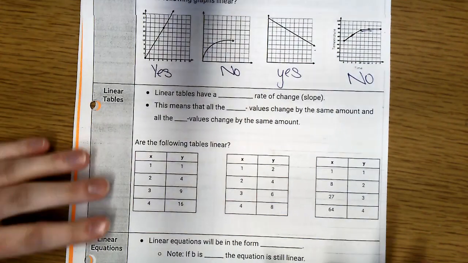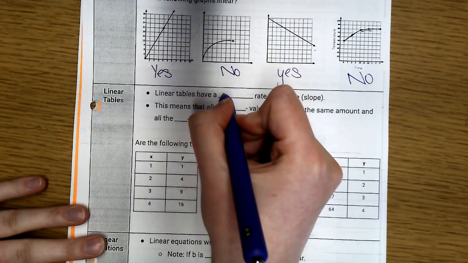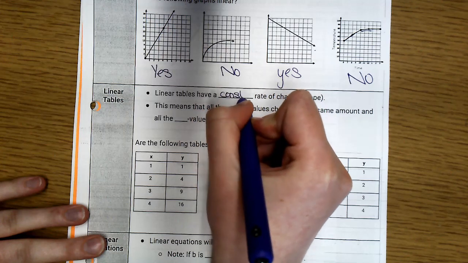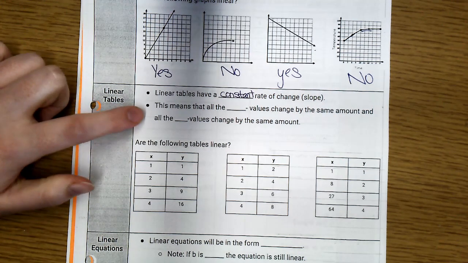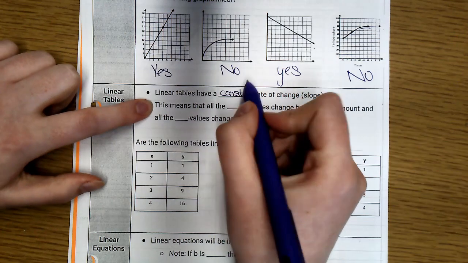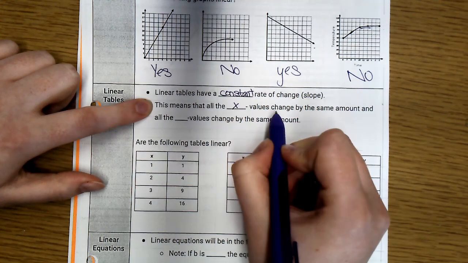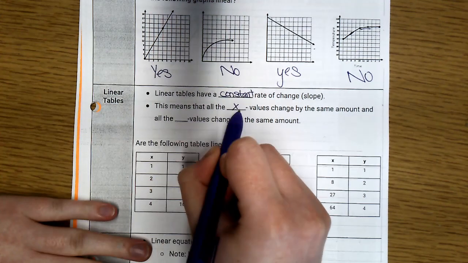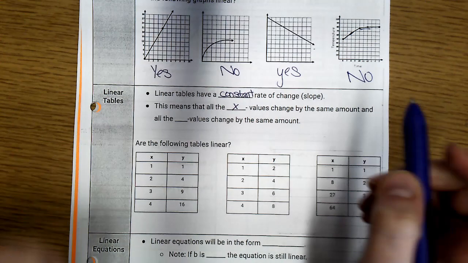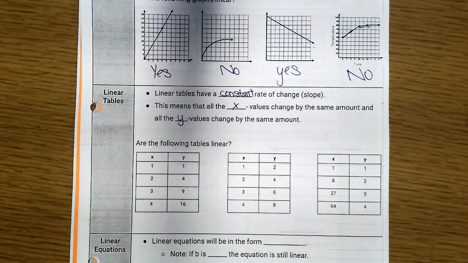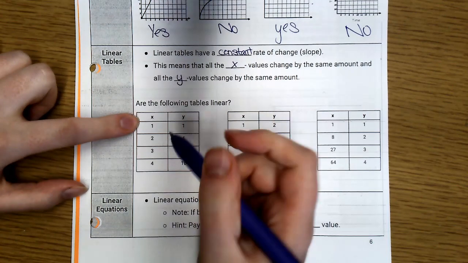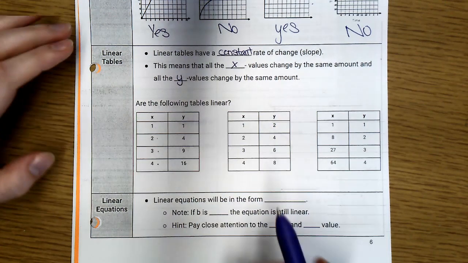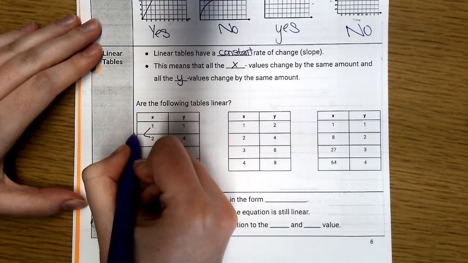In a table, linear tables have a constant rate of change. So how we figure out if the table is constant is that we have to look at all of the x values, see how they change. So all the x values change by the same amount, and all the y values change by the same amount. So if I look at a table, I'm going to look at what the x values are changing by every time. This is changing by 1.